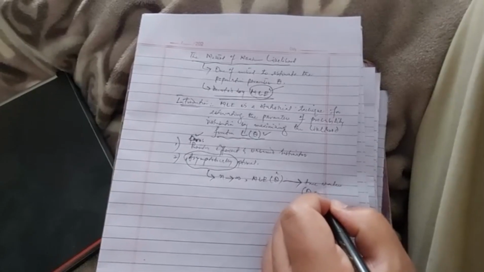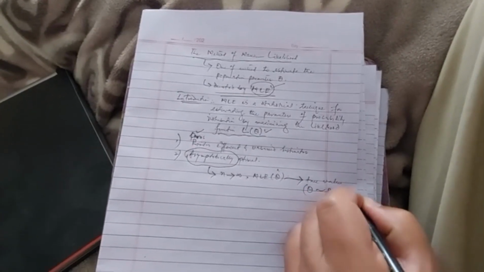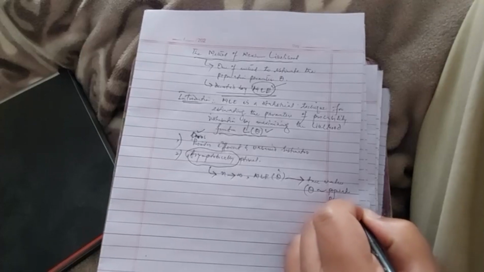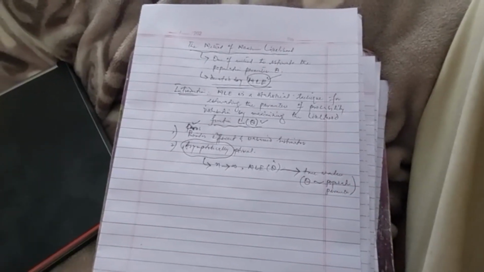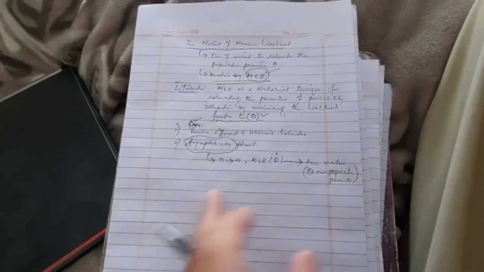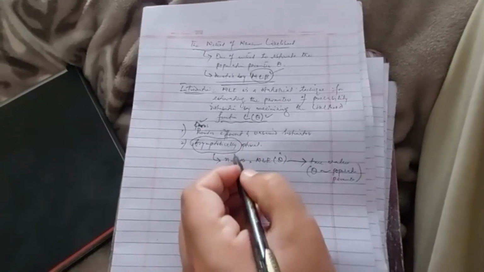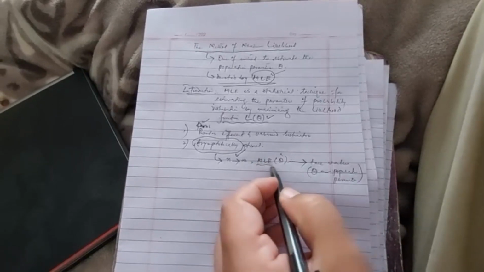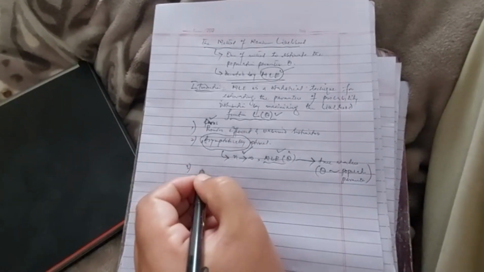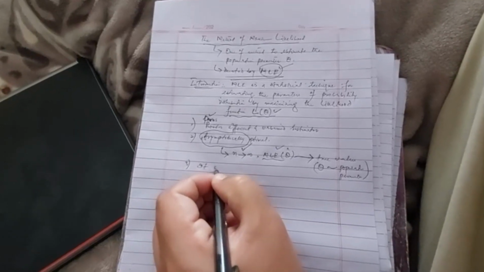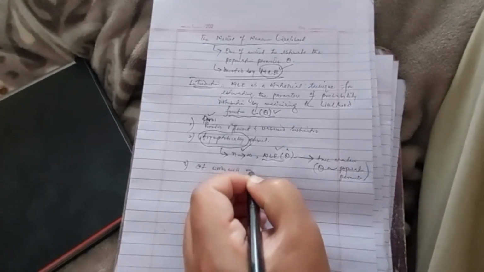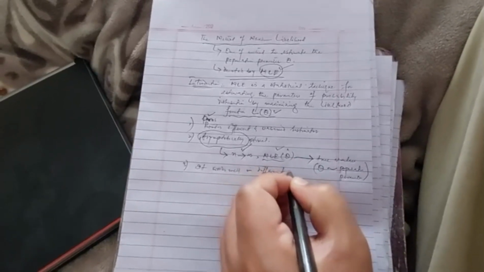And the other thing is that it works very well in different statistical models.